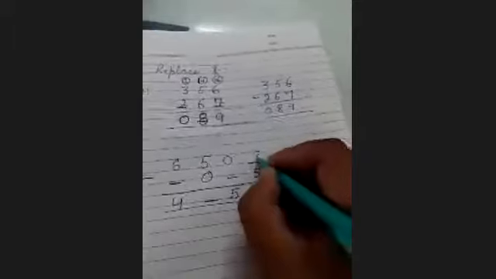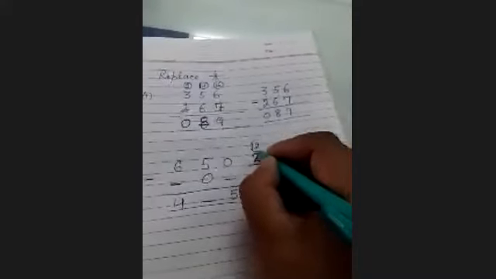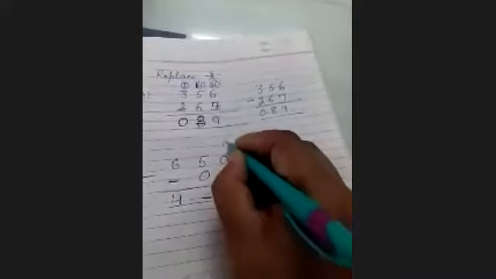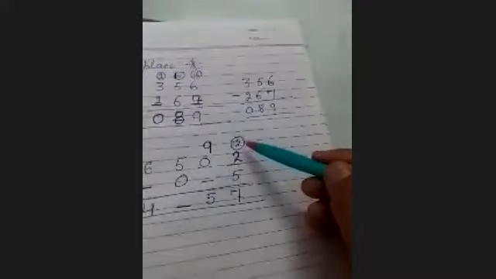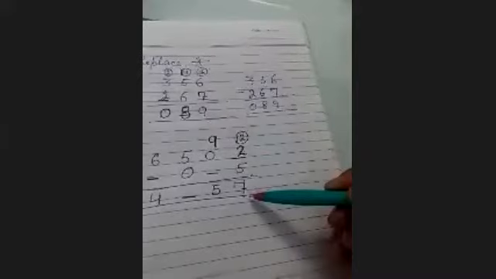So write here 2 and we will borrow it, convert into 12. Here we have 9. Now students, 12 minus 5 is 7.